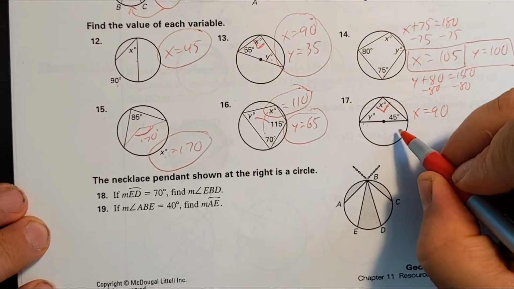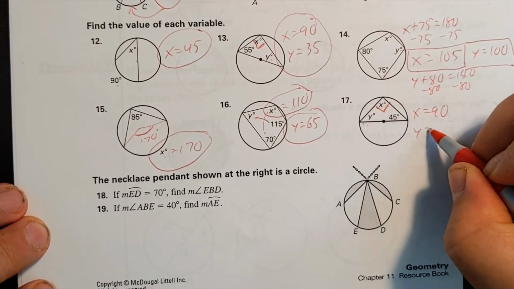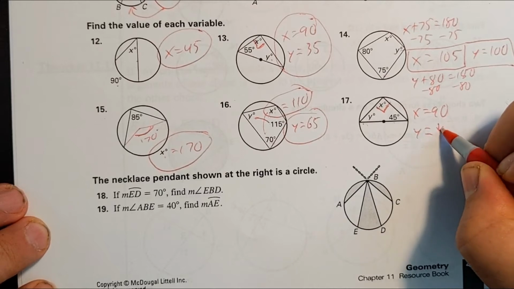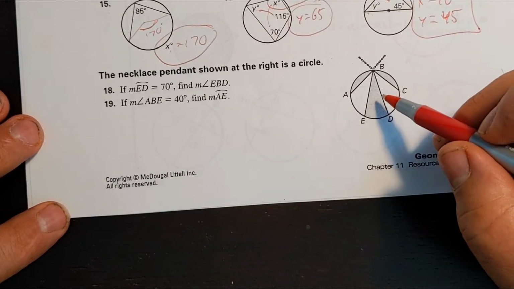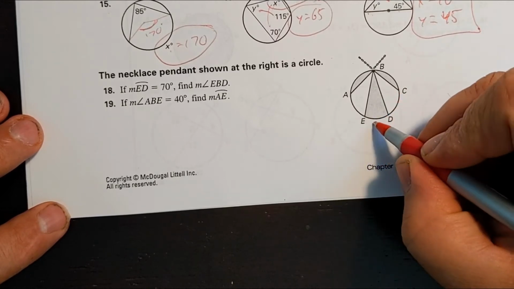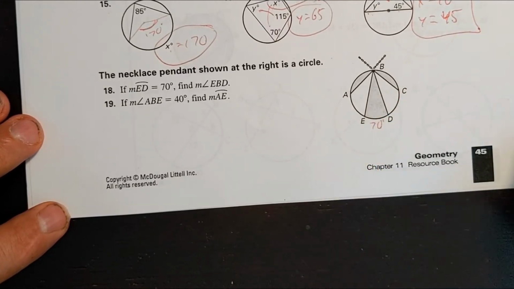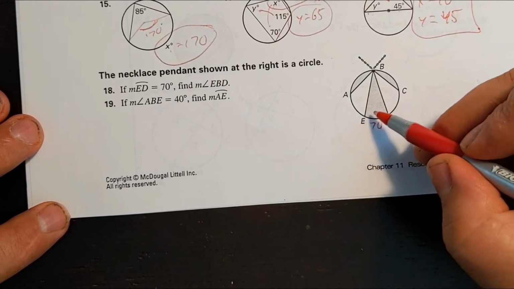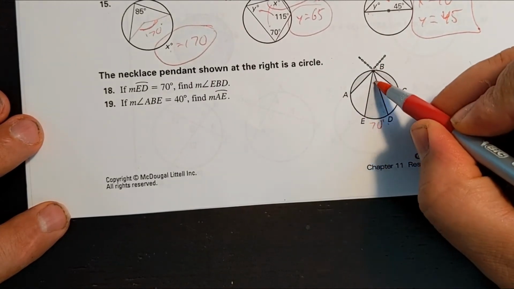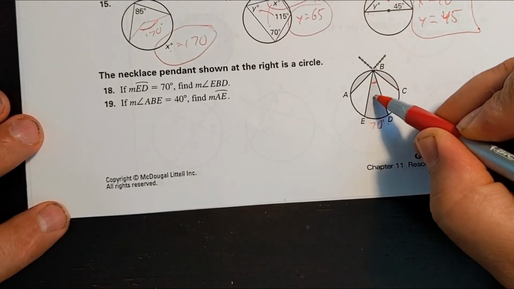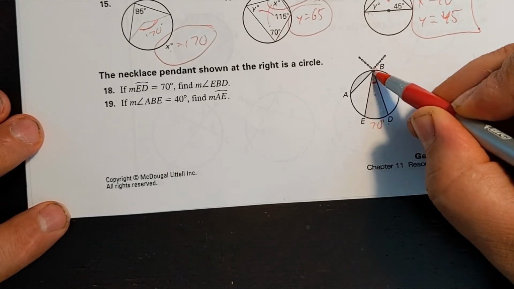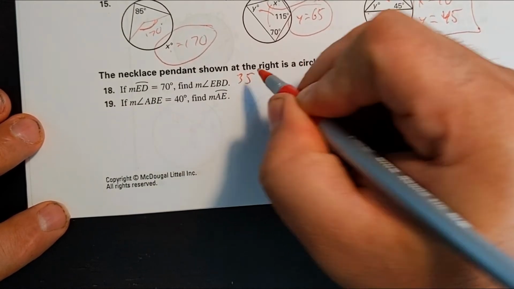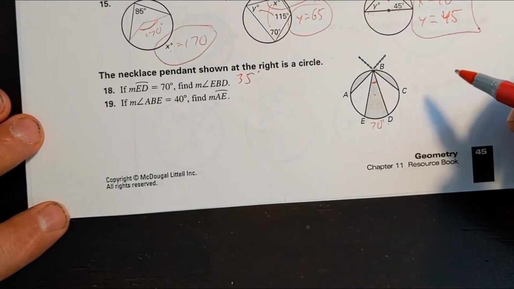Once you know that's 90, then you can go 90 minus 45, and you find out Y is also 45. It says if the measure of arc ED is 70, find the measure of angle EBD, which is this angle in here. Remember that at the center would be 70, so this is smaller because it's pulled back, so it's cut in half. 35 degrees.